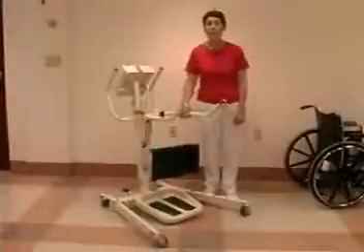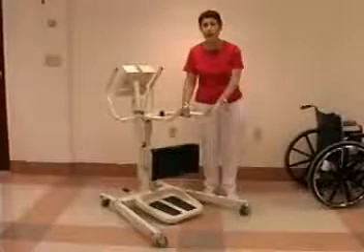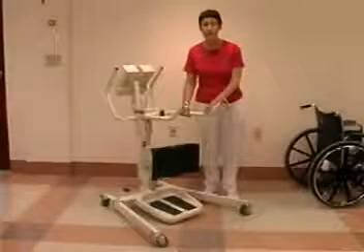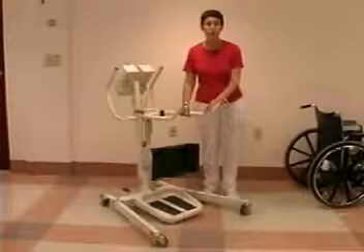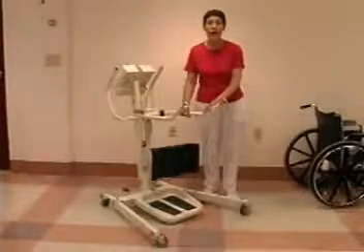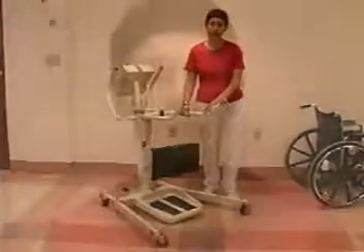The sling should be washed when it becomes visibly soiled. Mechanical lifts have weight limits. This particular lift has a weight limit of 350 pounds. Always check with the nurse to find out the weight capacity of the lift that you're going to be using.